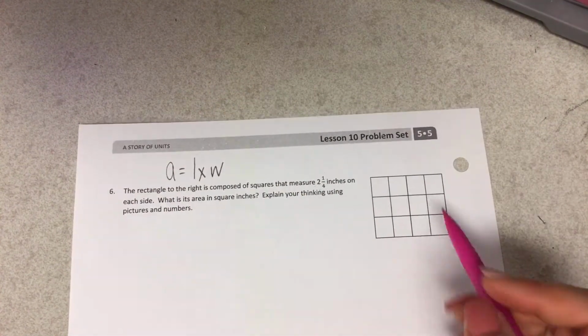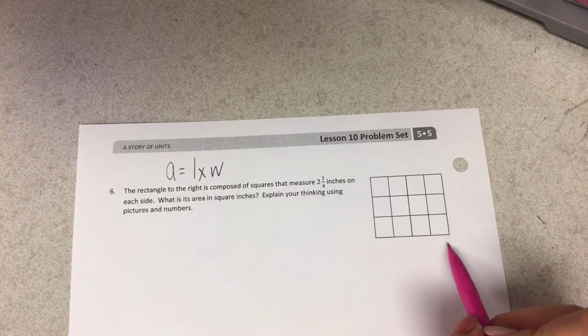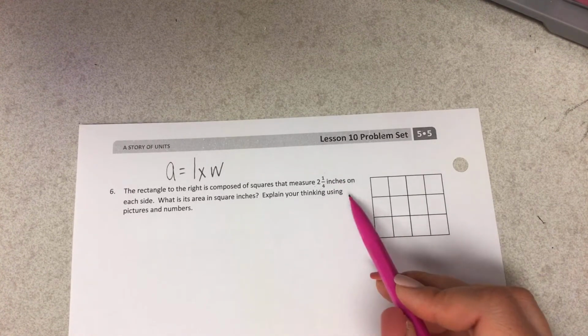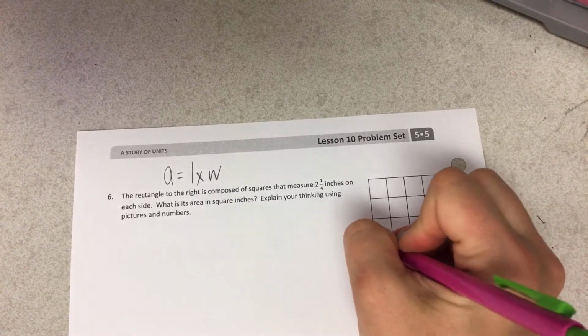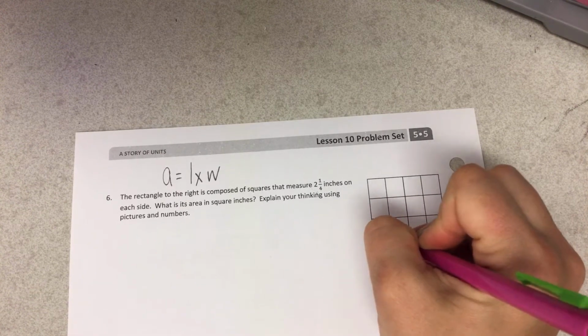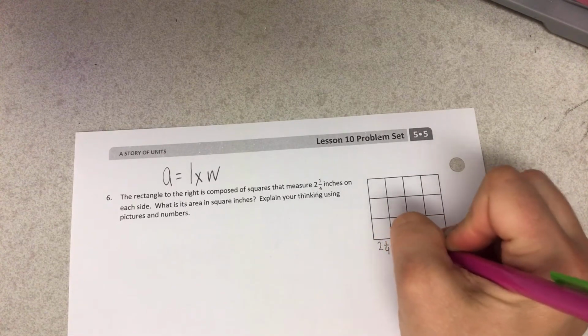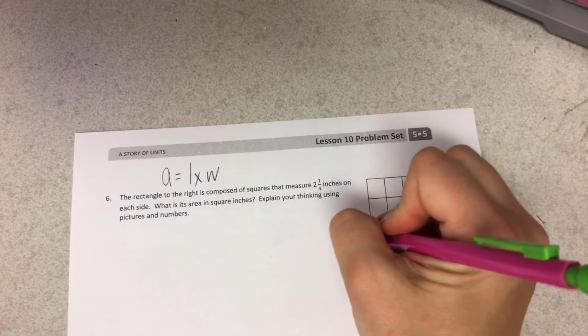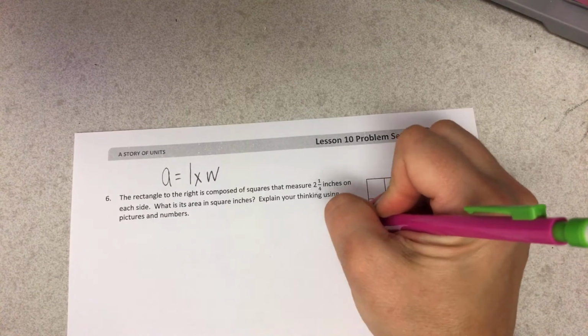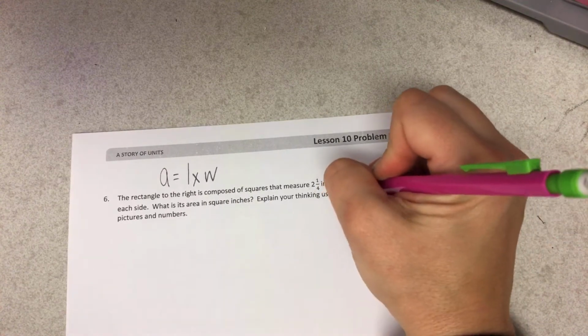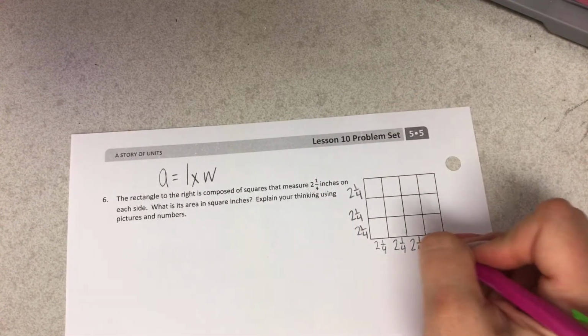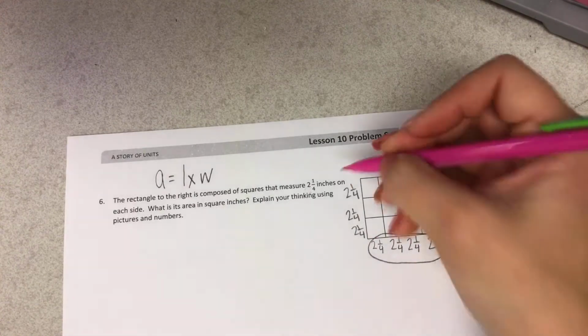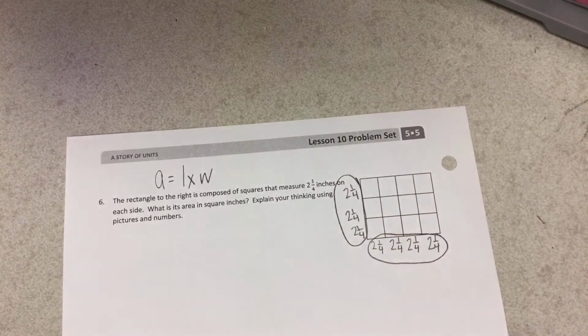Now, the thing is it doesn't say that the whole entire square is that 2 1/4. It's saying that this is 2 1/4, this is 2 1/4, this is 2 1/4, and this is 2 1/4. That means that this square is 2 1/4, this square is 2 1/4, this square is 2 1/4. So I basically need to calculate what the length is and calculate what the width is.